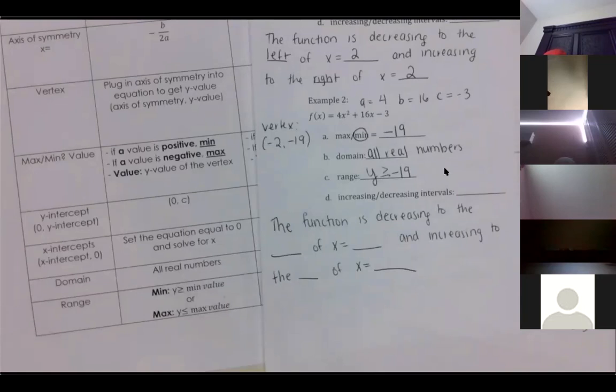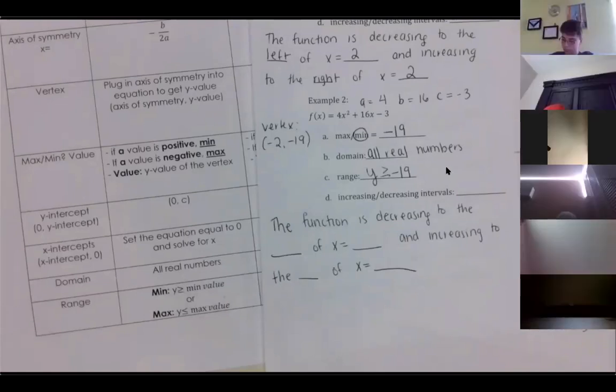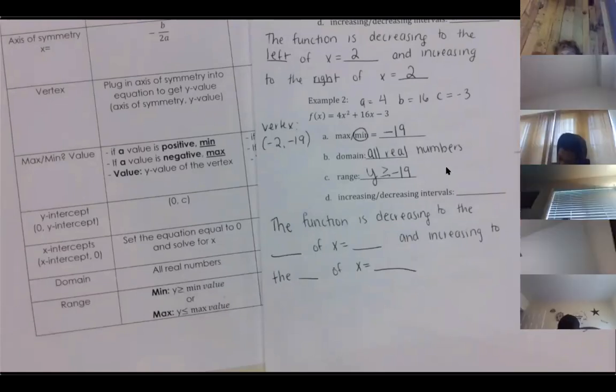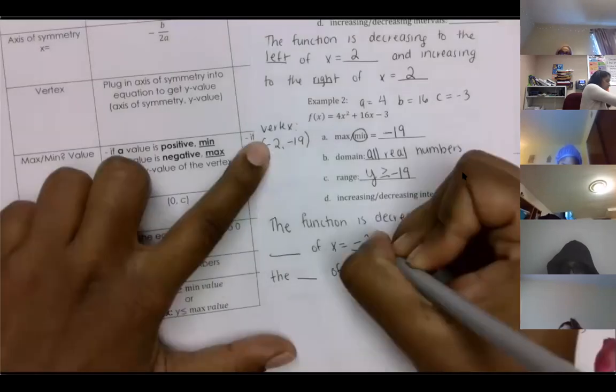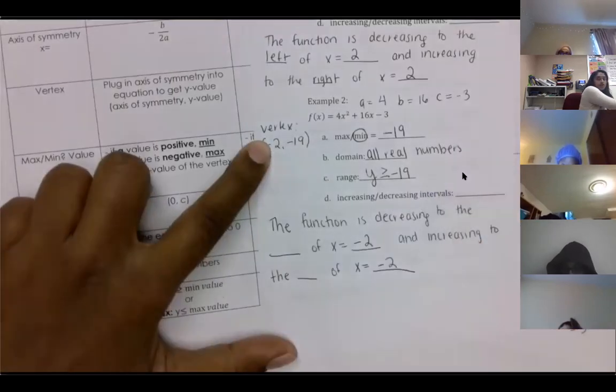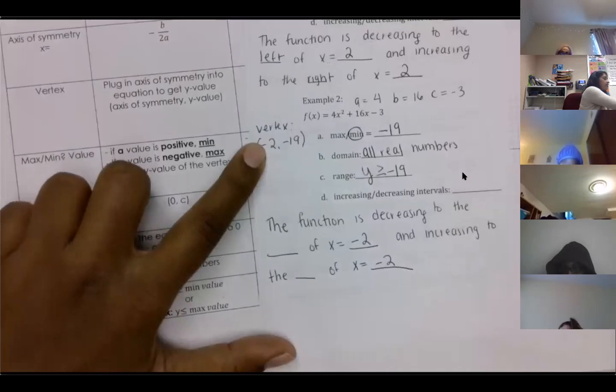All right, what am I gonna fill in the x equals blank? What do you think, Imani? Ain't it -2? Yep, it's always the x value of your vertex, so it's -2. So if you look at your graph, read it from left to right. So from the left all the way to -2, you see that it's going down, so it's decreasing.